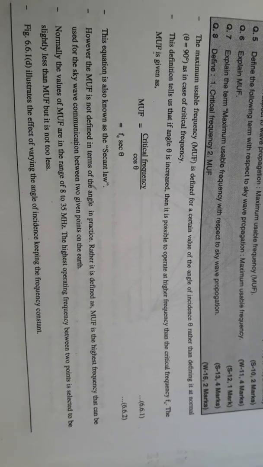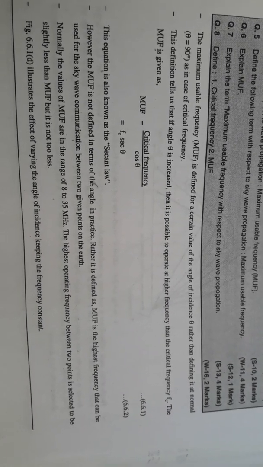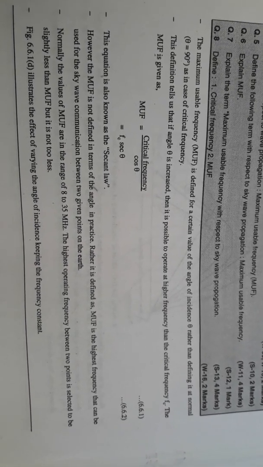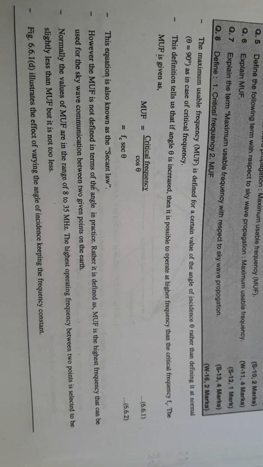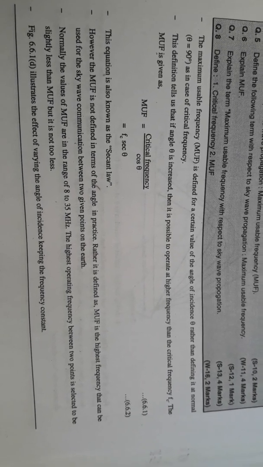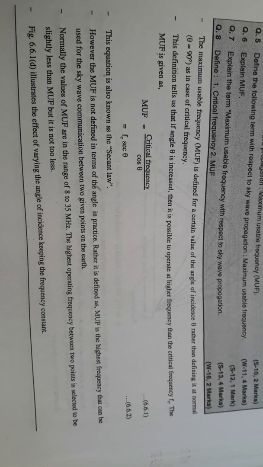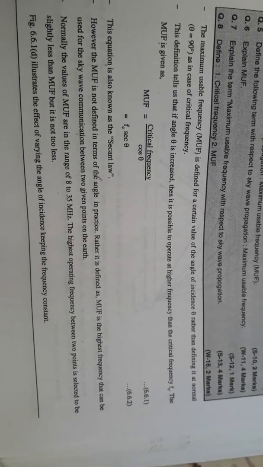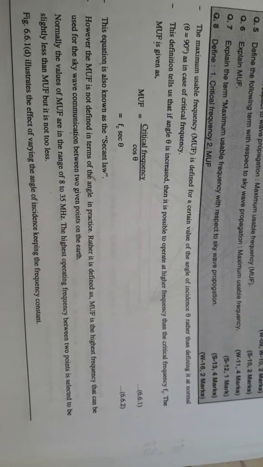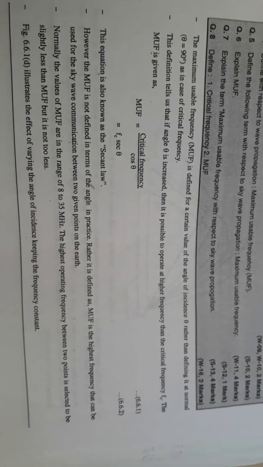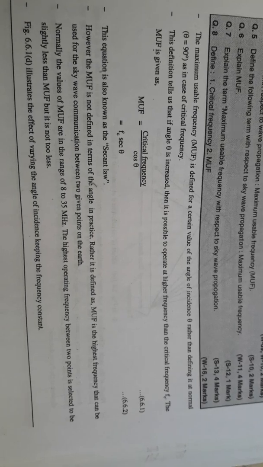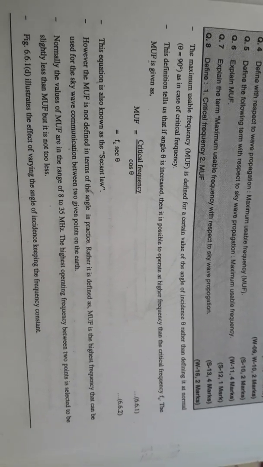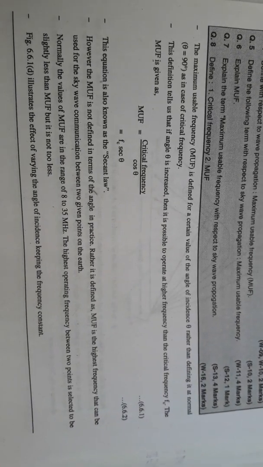Normally the value of MUF is in the range of 8 to 35 megahertz, and the highest operating frequency between two points is selected to be slightly less than the MUF. So this is all about the maximum usable frequency. We have to keep in mind one thing: the maximum usable frequency is the highest frequency that can be used for skywave communication between any two given points on the earth surface.